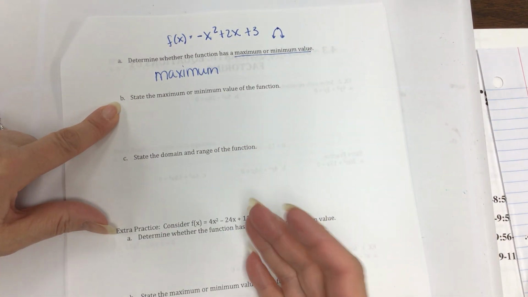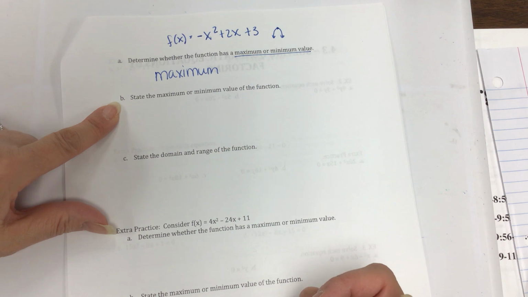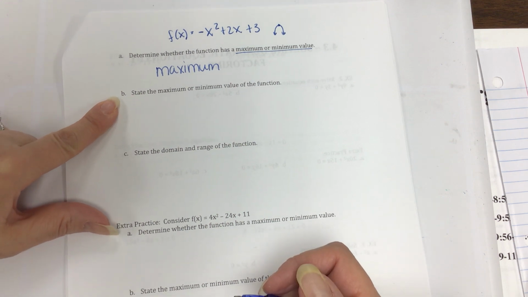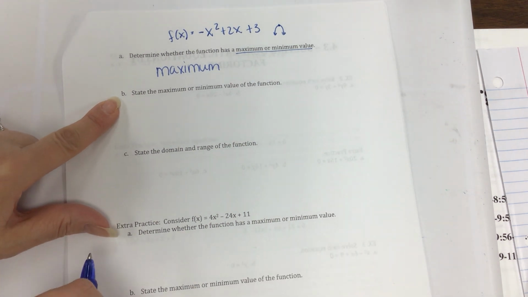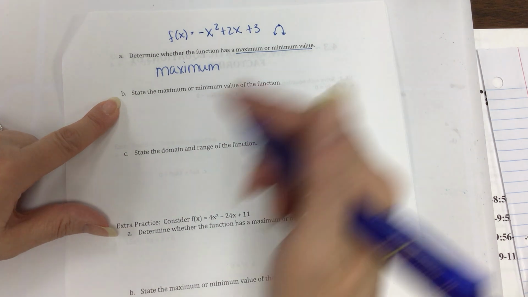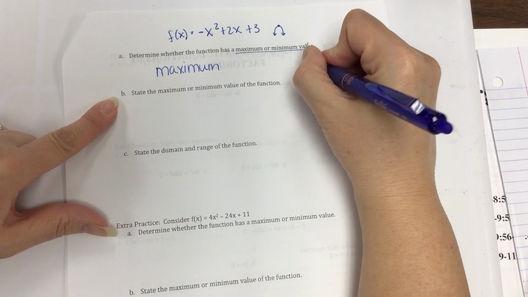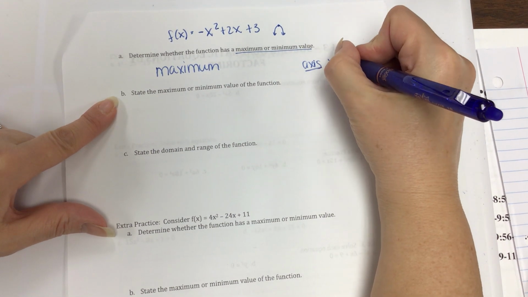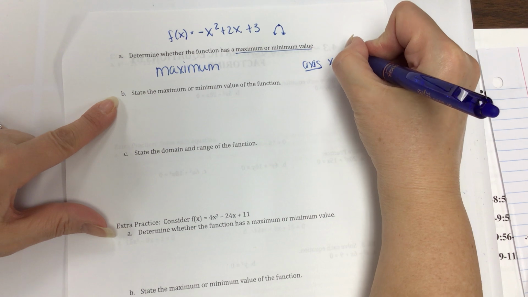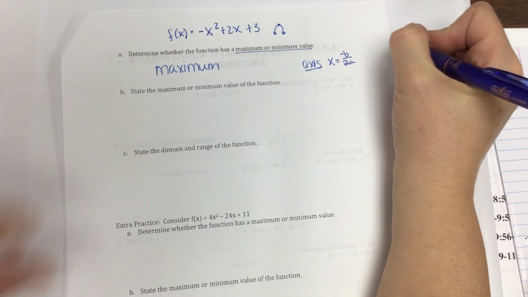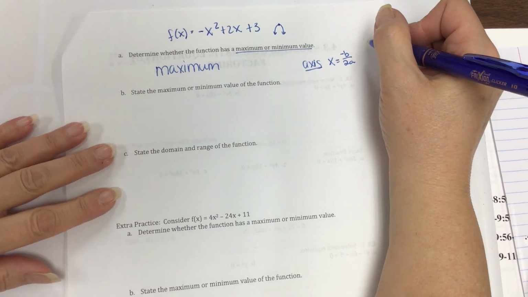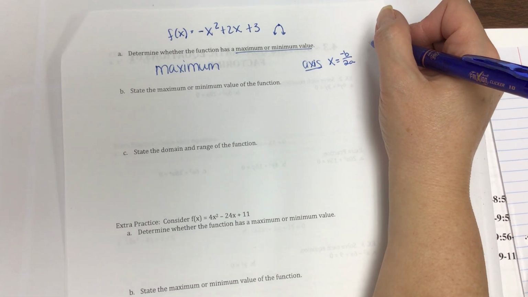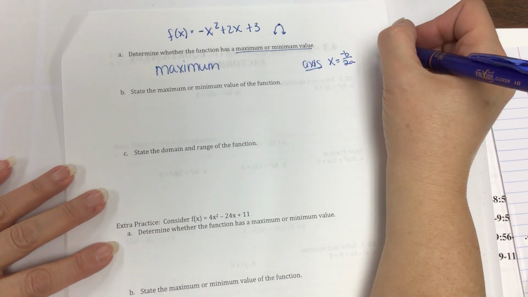Well, in order to find the maximum value, you need the vertex. And in order to find the vertex, we needed the axis of symmetry, didn't we? So we need to find our axis of symmetry. And in order to find the axis of symmetry, remember that is the equation x equals negative b over 2a. I encourage you to write that every time you find it because it's going to help you remember that equation.